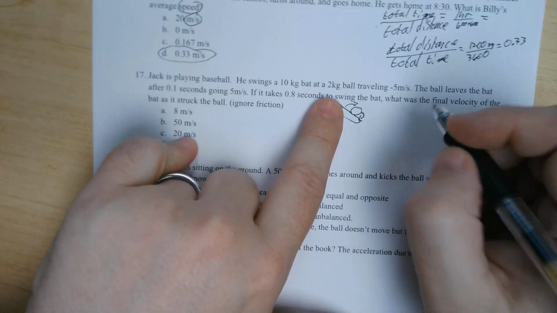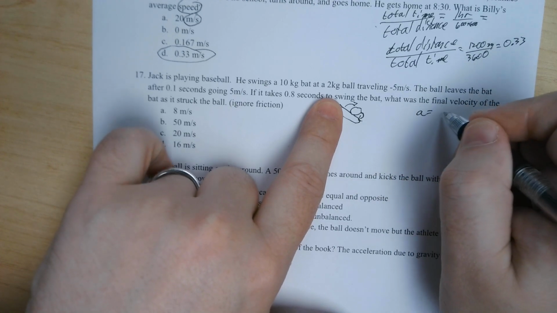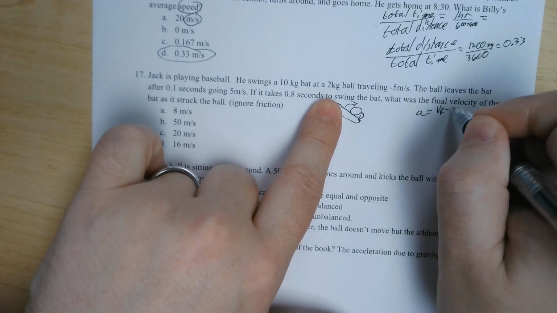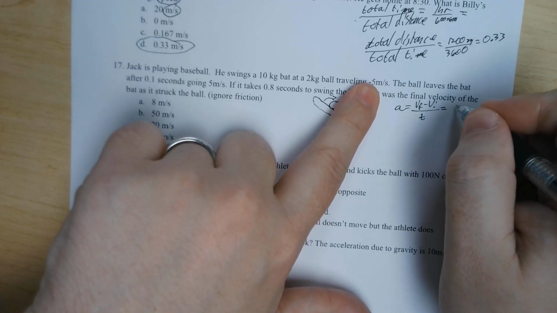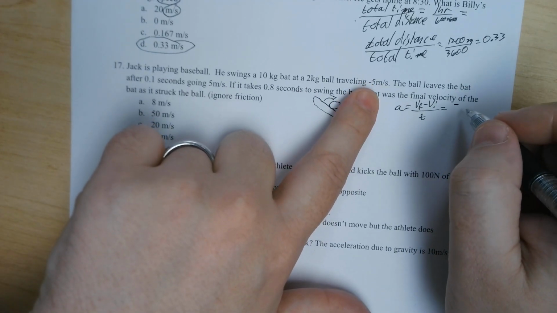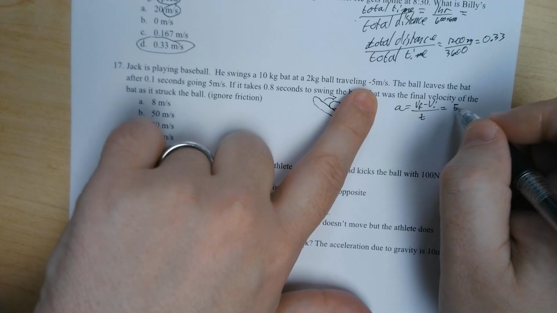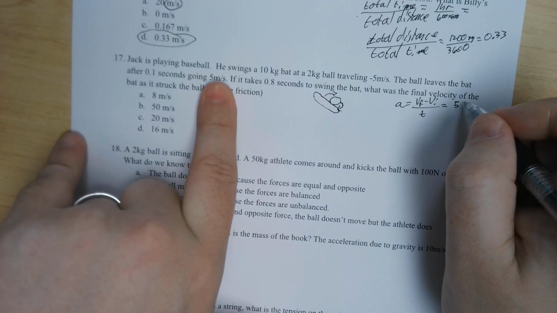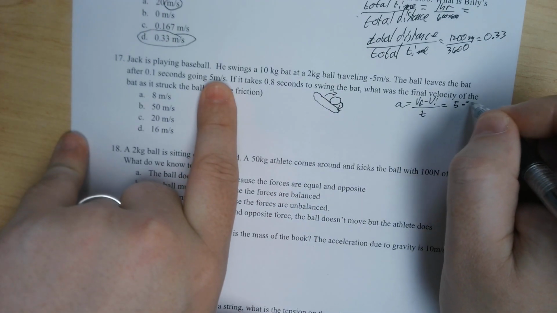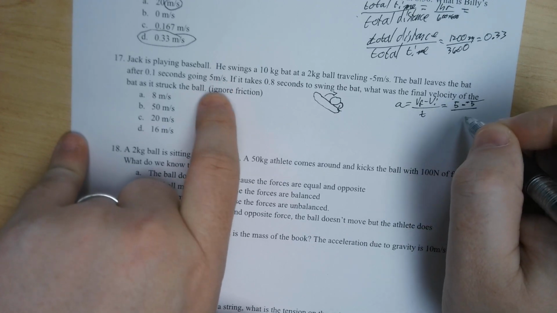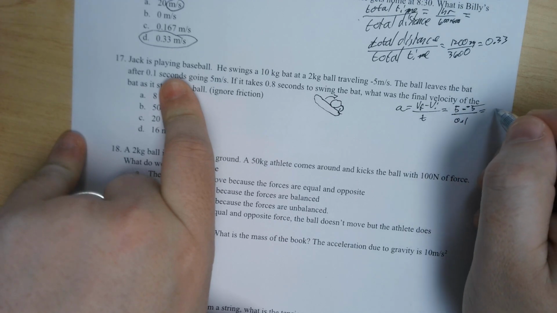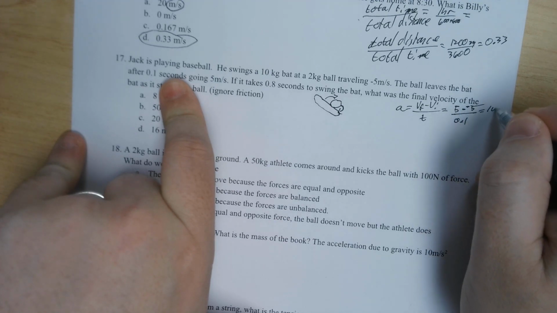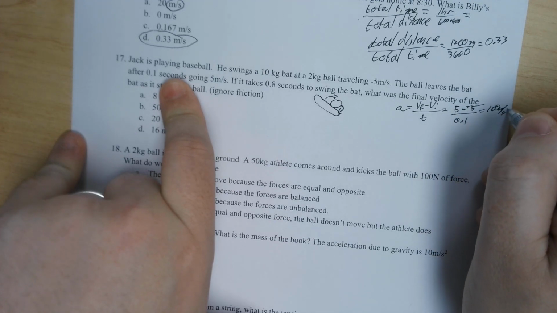I know that the acceleration is going to be my final velocity minus initial velocity over time, which is going to be positive 5, because that's my final velocity, minus a negative 5 over 0.1. That's going to be 10 divided by 0.1 is 100 meters per second squared.